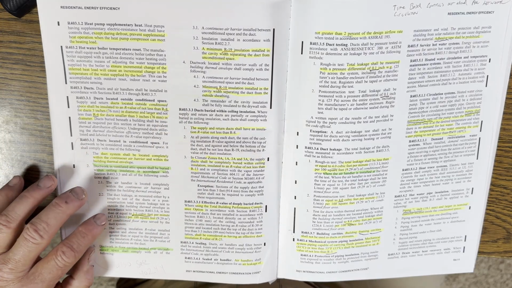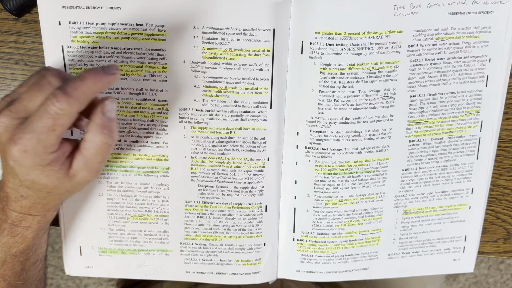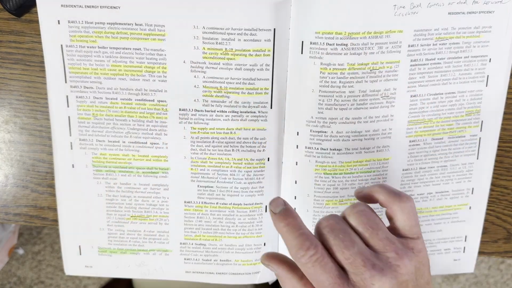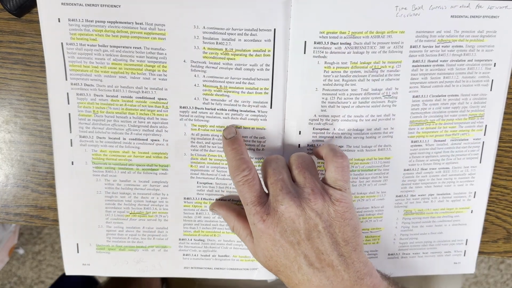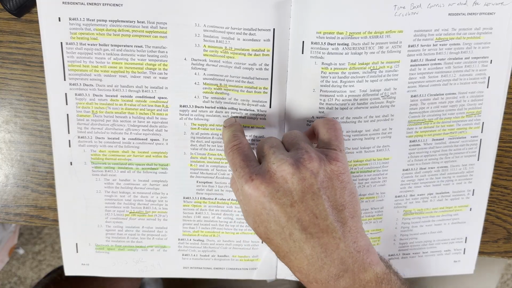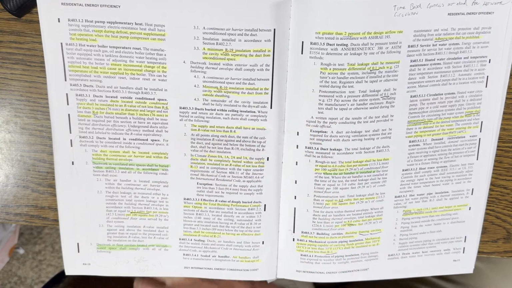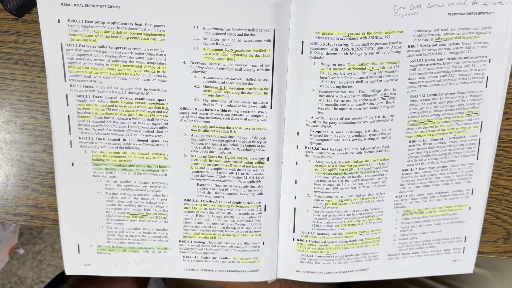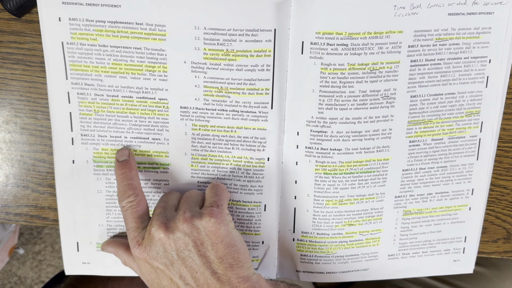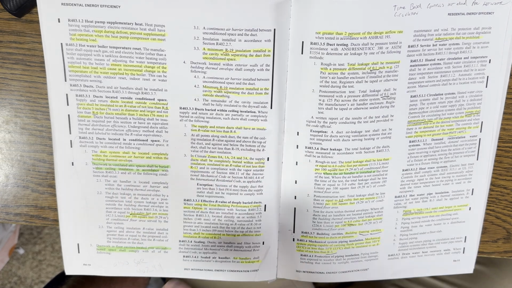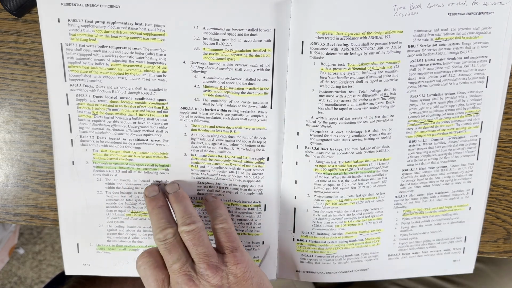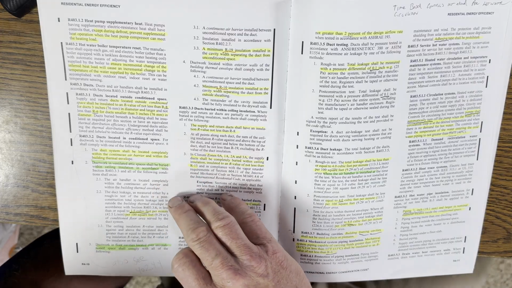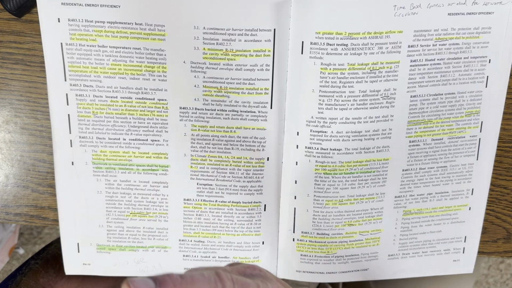And let's see here. Had a question, but I can't remember what it was. Oh yeah, ducts located in conditioned space. You don't have to insulate it, basically, is what it came down to. So they gave two questions.